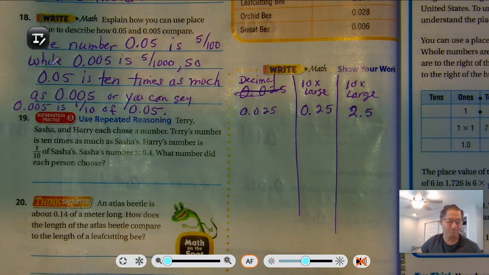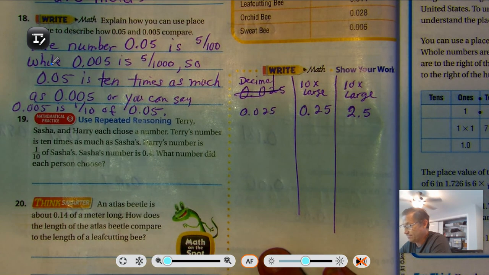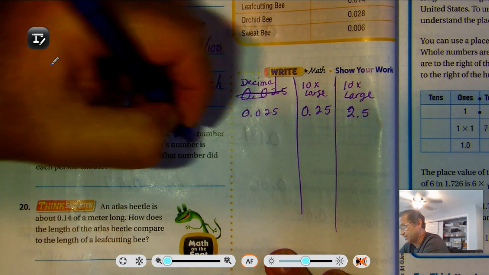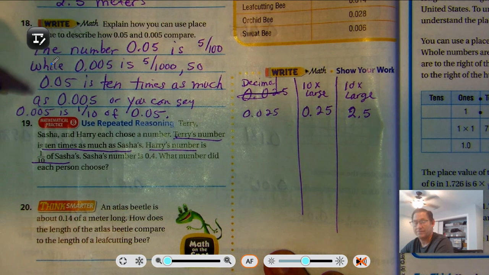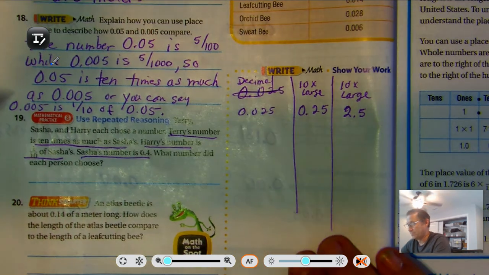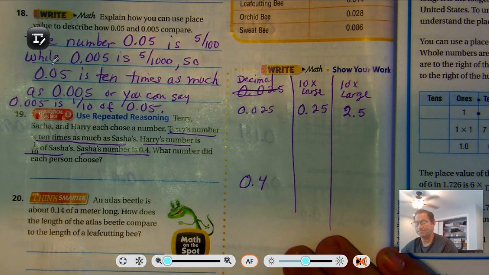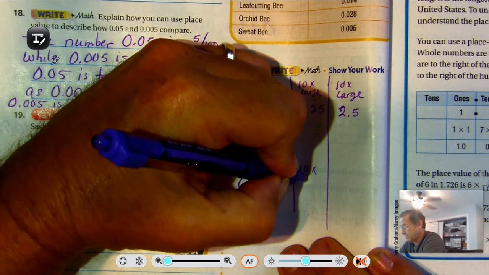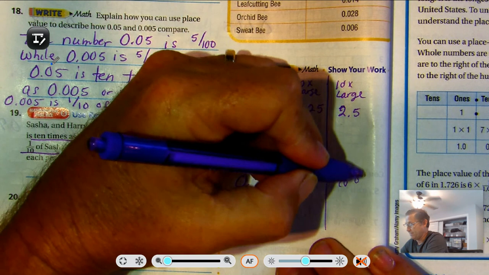All right, number 19. Terry, Sasha, and Harry each chose a number. Terry's number is 10 times as much as Sasha's. Harry's number is 1/10 of Sasha's. Sasha's number is 0.4. Okay, so 0.4, and we're going to say 10 times as much and 1/10 of.